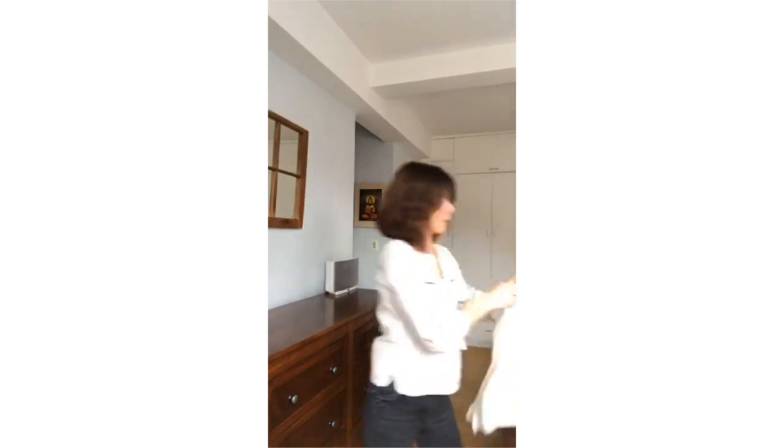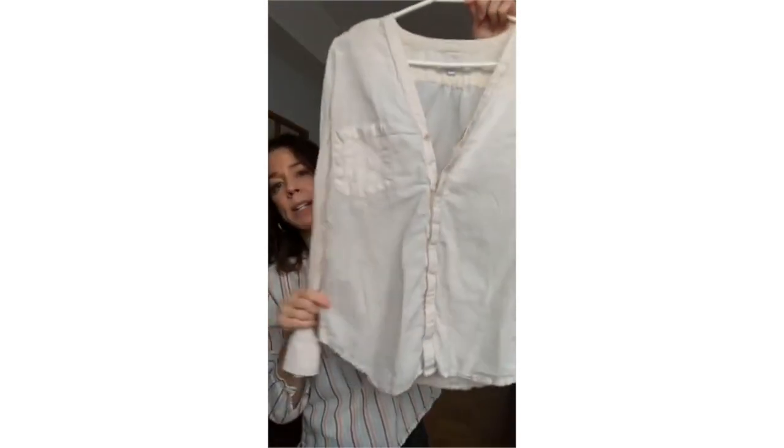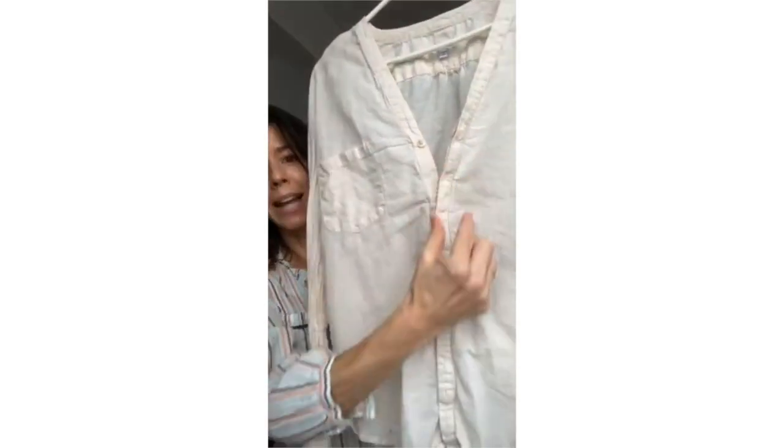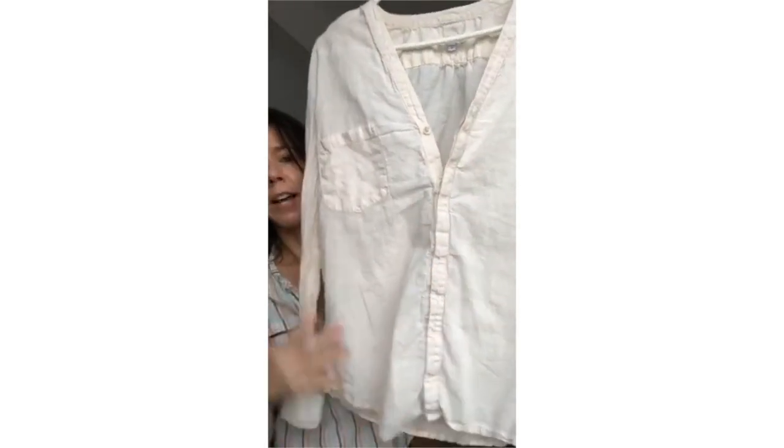Another example would be button-down tops. Button-down tops always create a vertical line, okay? So here is a button-down top of mine, and this button-down top also has a placket, which you will find on a lot of jackets. So that is a vertical line.